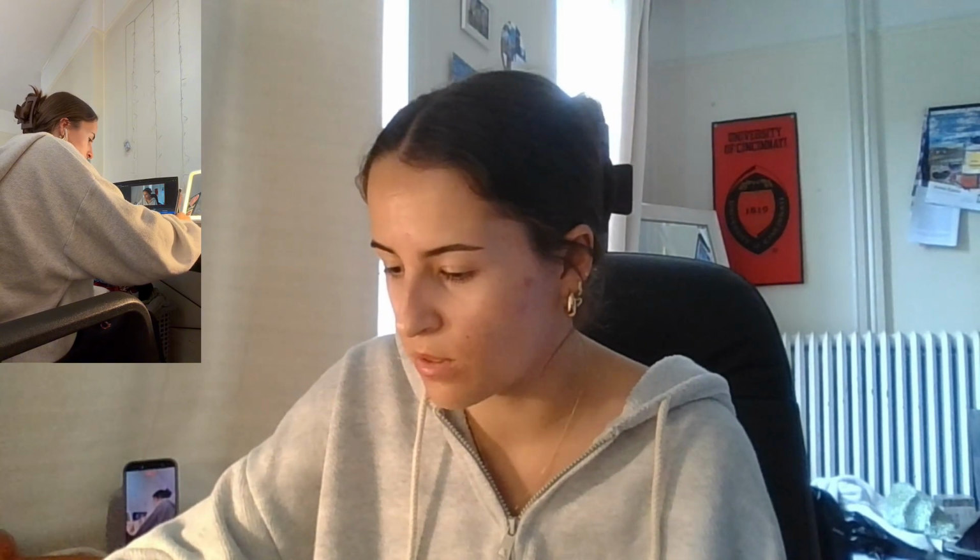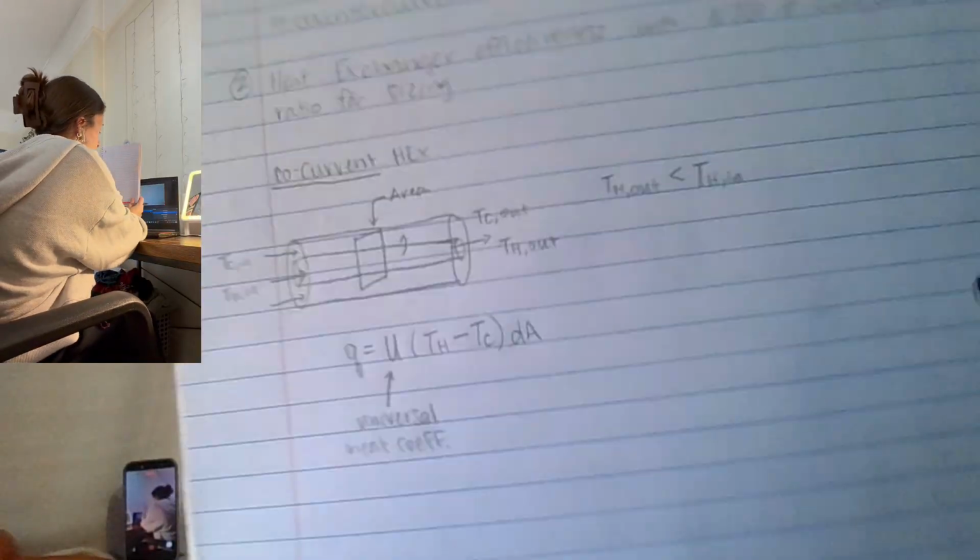So when we write this equation, we're going to be looking at some sort of heat flow represented by Q, and that's going to be equal to capital U, which is going to represent our universal heat coefficient or thermal coefficient, and then that'll be looking at how the temperature of the hot goes to the temperature of the cold, and then we'll also need to look at this over that certain area that we have here.